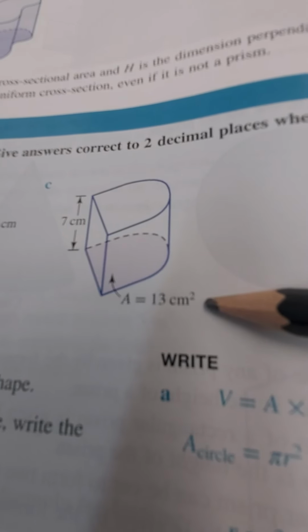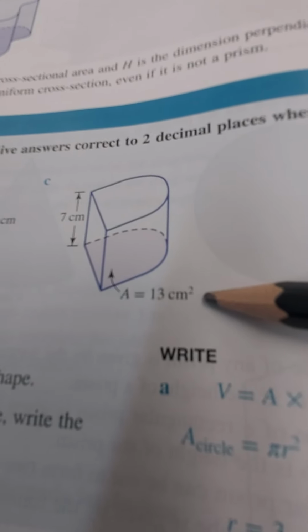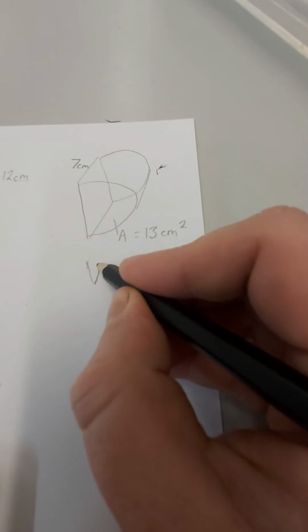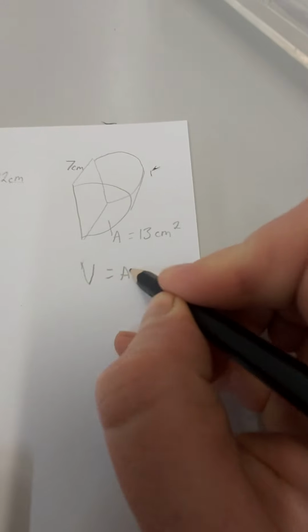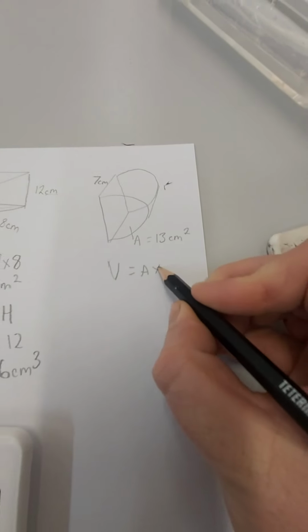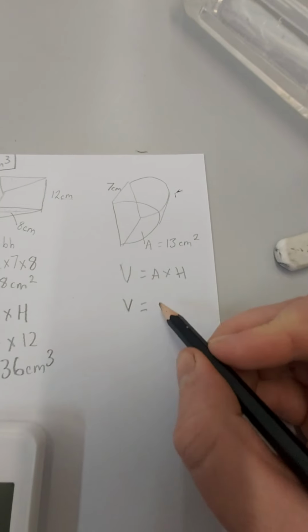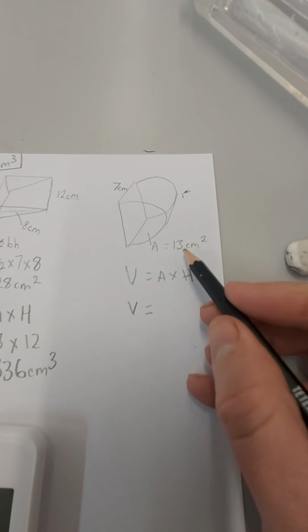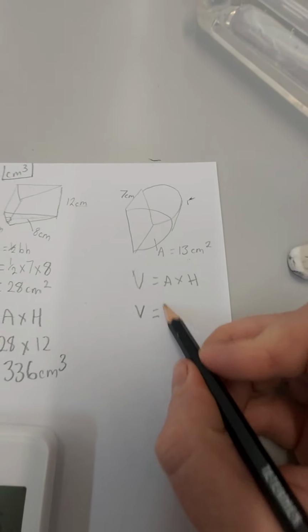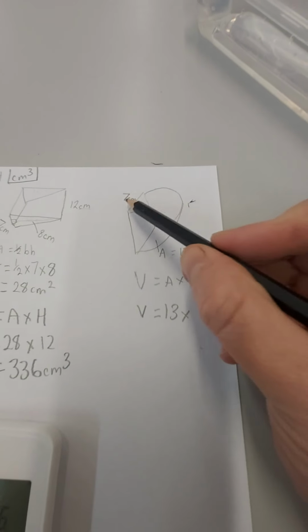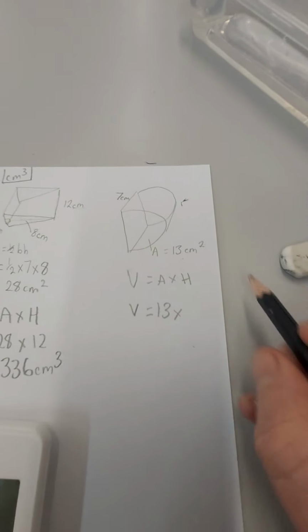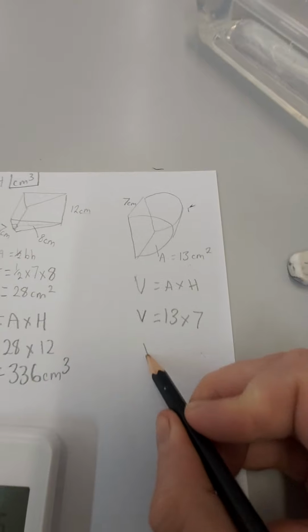All you need to do is to find the volume, okay? So let's do that. Volume equals area times height. Sorry, it's hard to write with my phone up in the way, going through the screen. So our area was already told to us, it's 13, and our height, I can see on my very poor diagram, is 7.